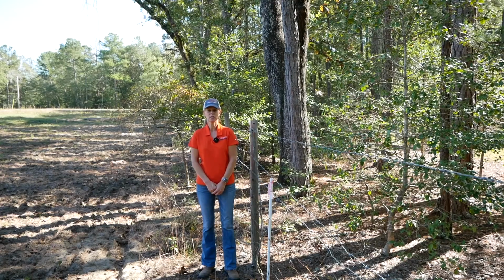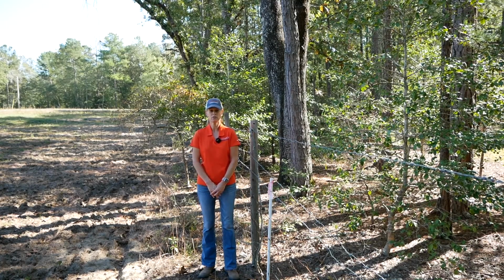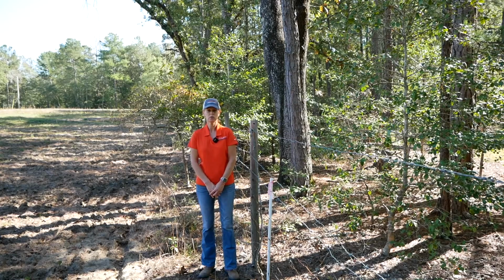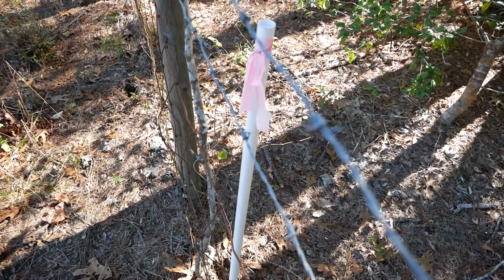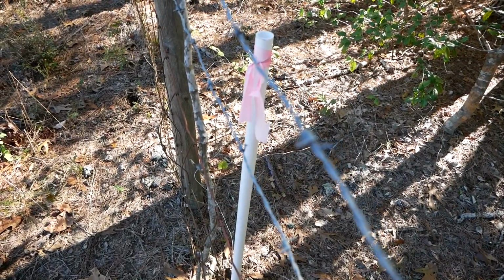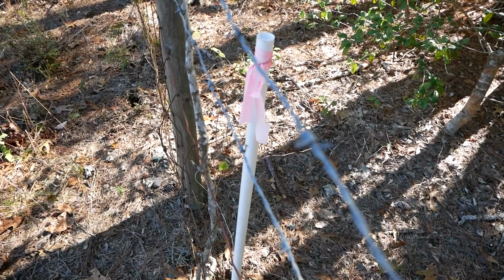One thing you may want to consider if you're doing any major land clearing on your property is to have a surveyor come out and just confirm where your property lines are. We had a surveyor come and set PVC pipe every 100 feet along our property line since we were clearing for pasture. Obviously, you can tell from the location of this PVC pipe, the old fence runs in and out of our property line.